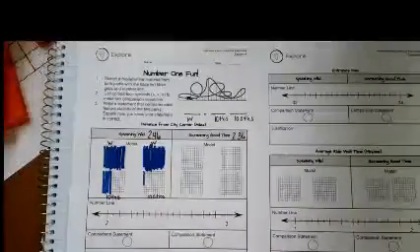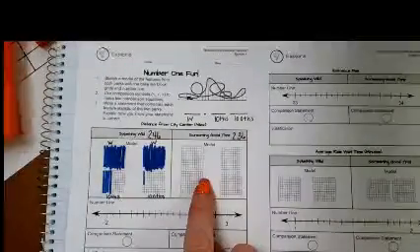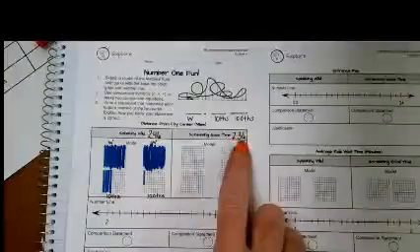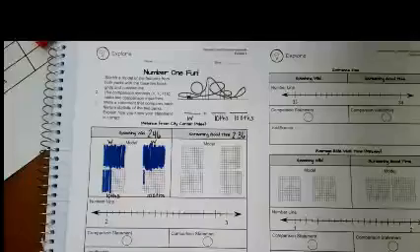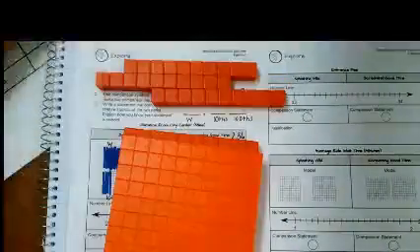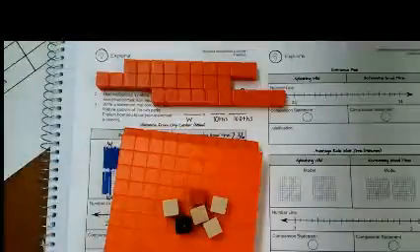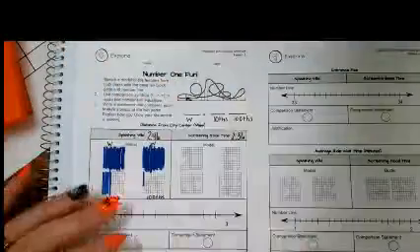Now we're going to build Screaming Good Time, which is 2.36. So 2 in the wholes, 3 in the tenths, and 6 in the hundredths. 2 wholes, 3 tenths, and 6 units. So I'm going to shade that on here.